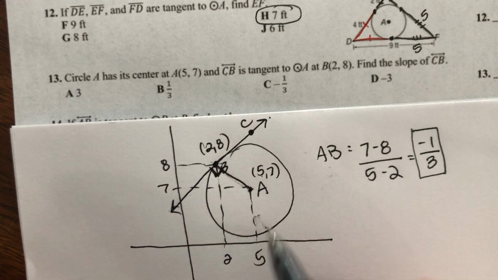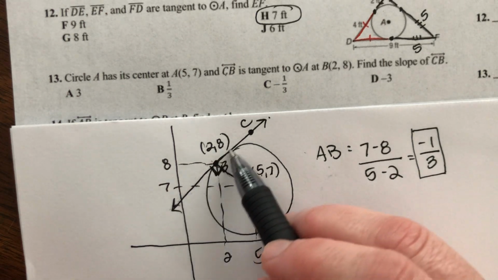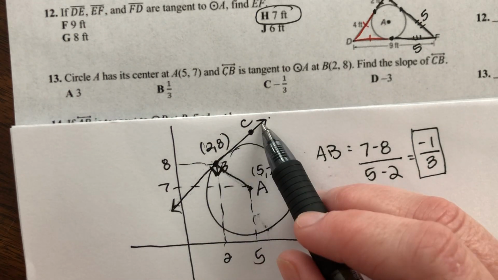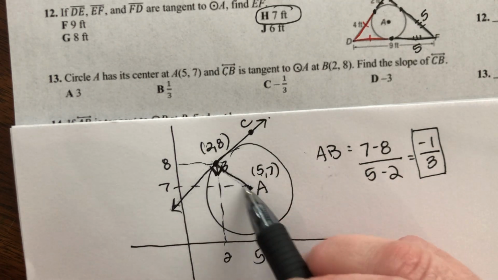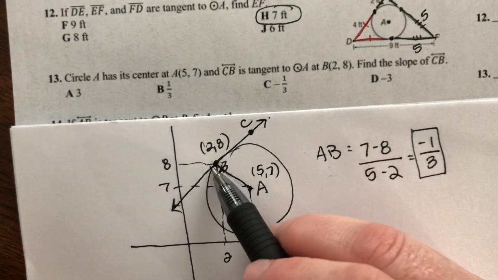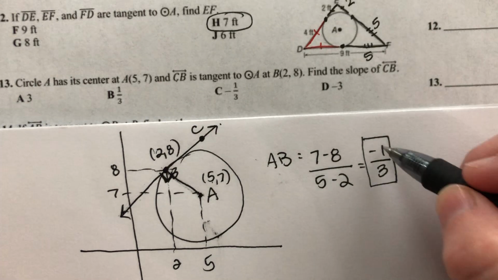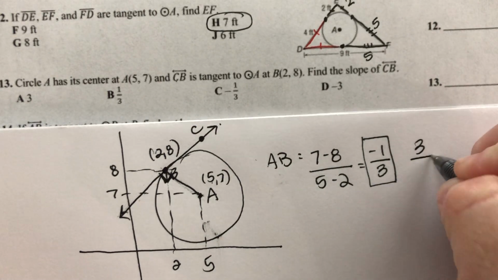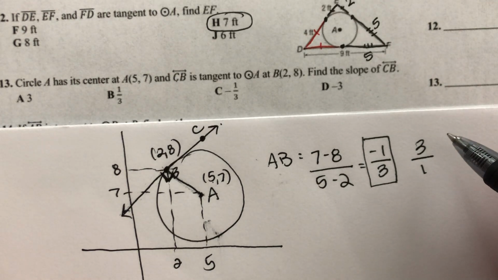That's not super important, but the radius of a circle is always perpendicular to a tangent line. So if this line and this line share point B, and this slope is negative 1/3, this slope, which is perpendicular, has to be the opposite. So the opposite means I have to flip this upside down. And if it's negative, I make it positive. I change the sign in front.